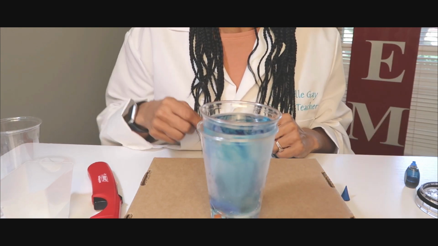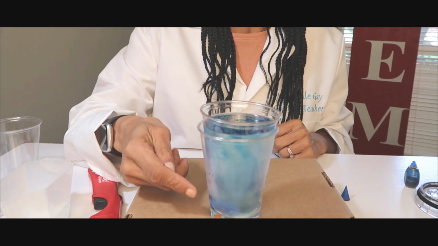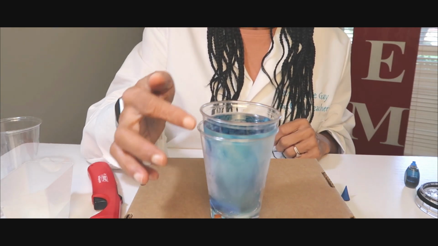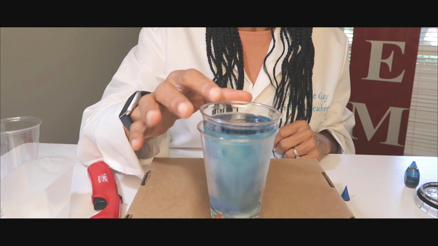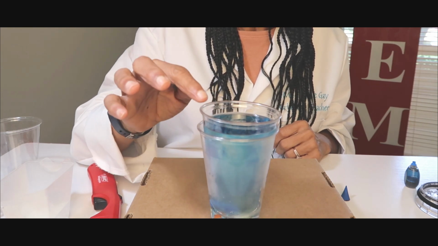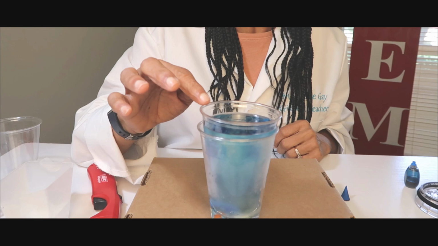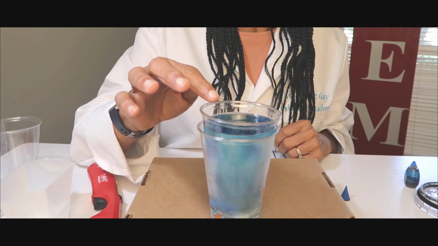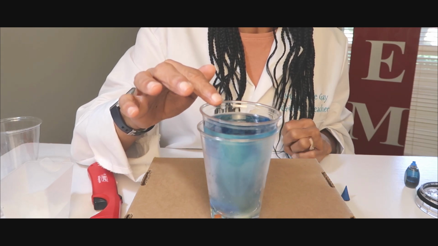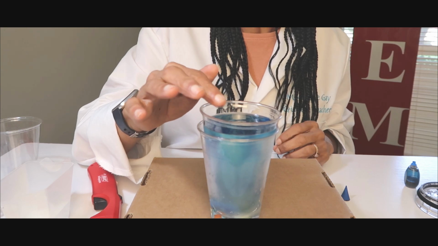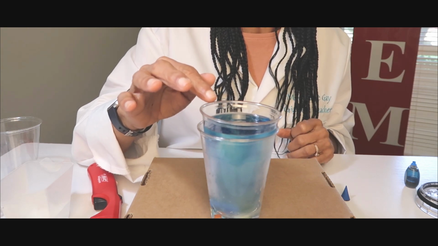That is because we call this convection. We have cold water at the top, meaning that we have less energy moving. And because this cold is at the top, the food coloring is denser.